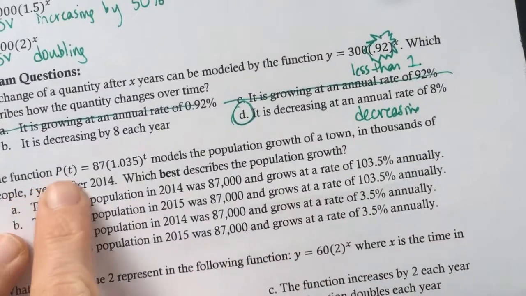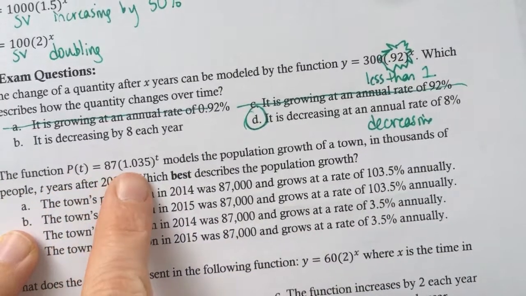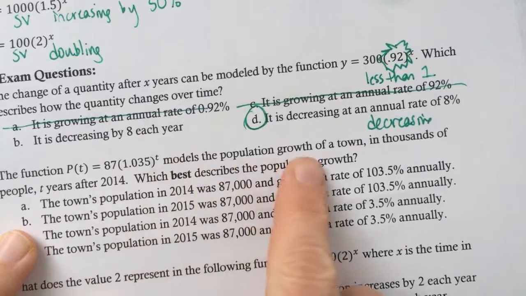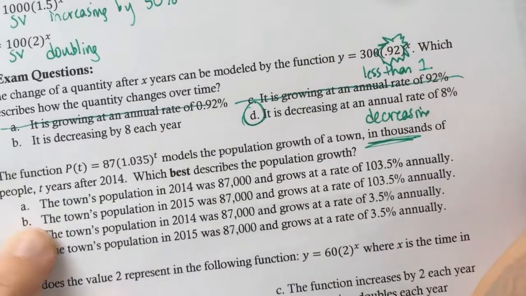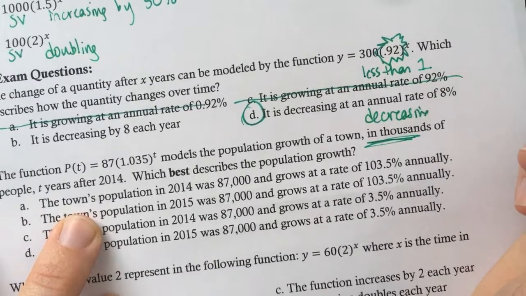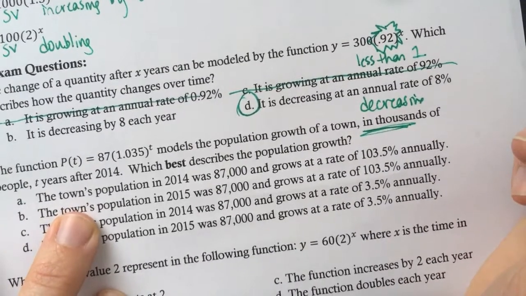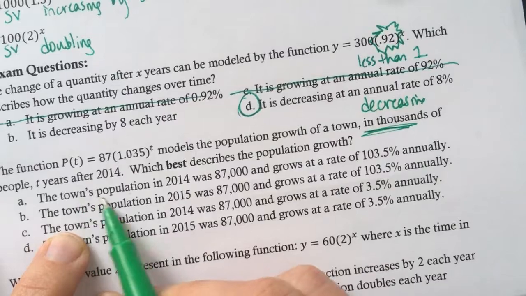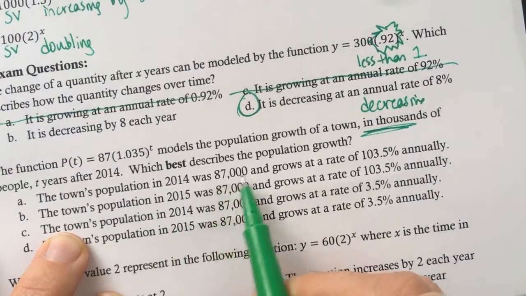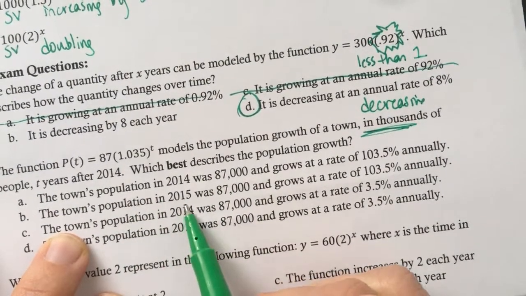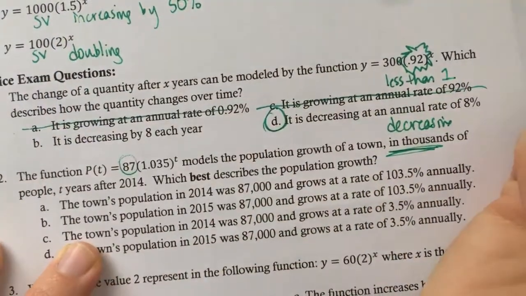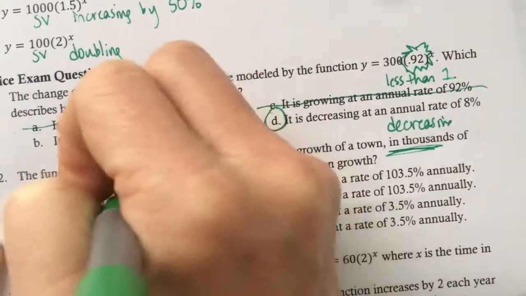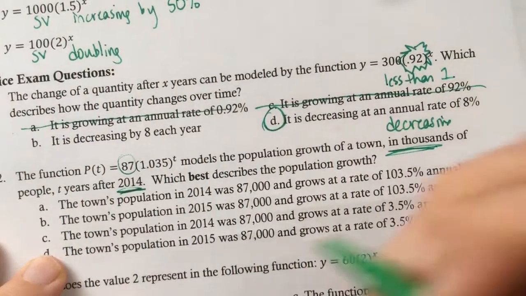All right, the function P of t equals 87, 1.035 to the t models the population growth of a town in thousands of people t years after 2014, which best describes the population growth. The town's population in 2014 was 87,000, or the town's population in 2015 was 87,000. Remember, 87,000 is our starting value, and they tell you that it started in 2014.